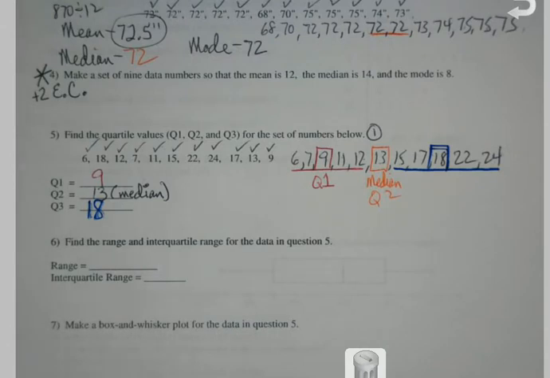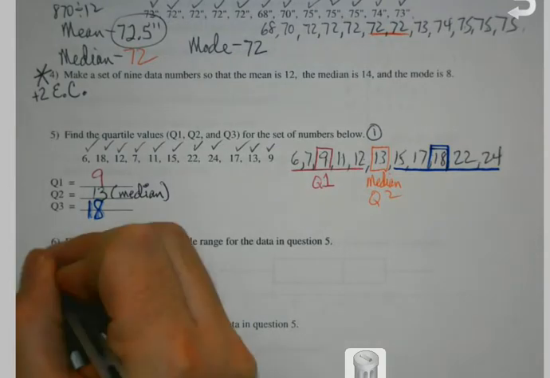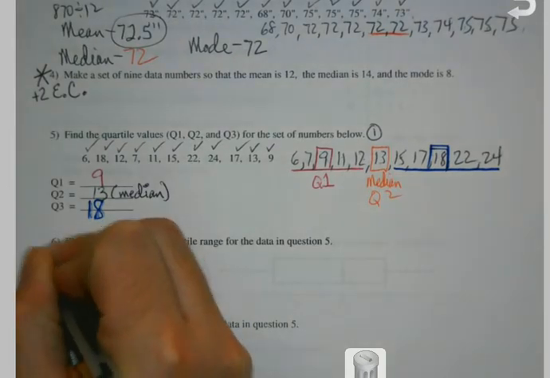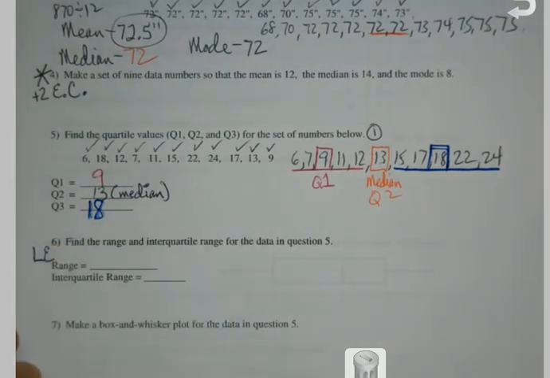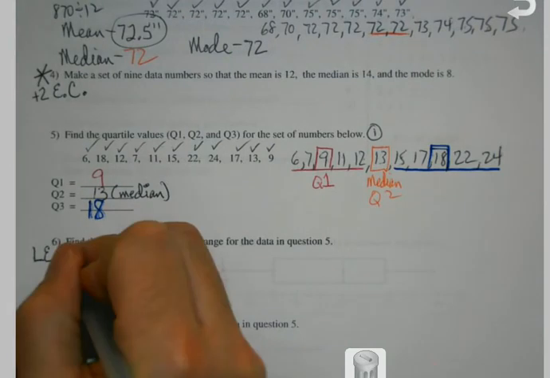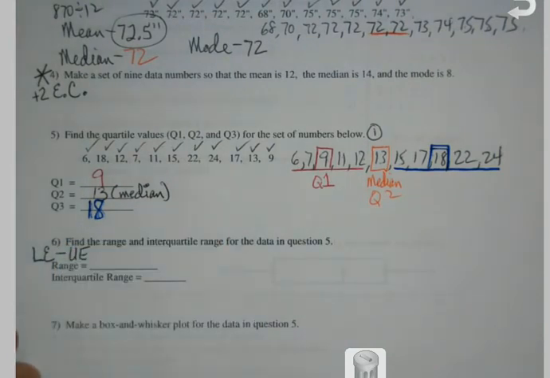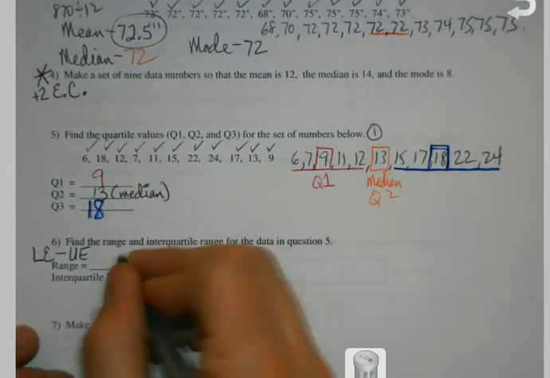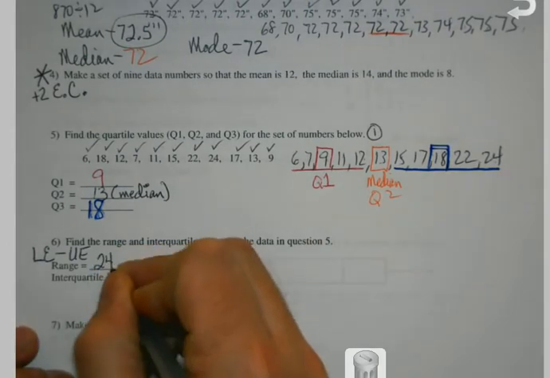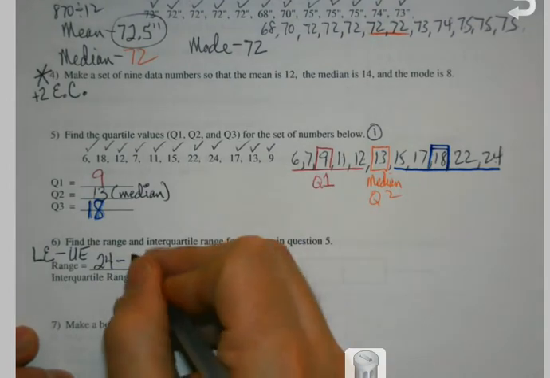Now again, find the range and interquartile range for the data in question 5. Range is my lowest extreme, in other words, my littlest number, to my upper extreme. What's my biggest number, and how far apart are they? Well, my biggest number is 24, and my smallest number is 6.